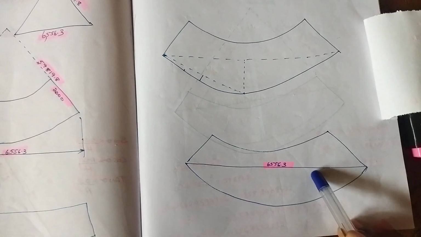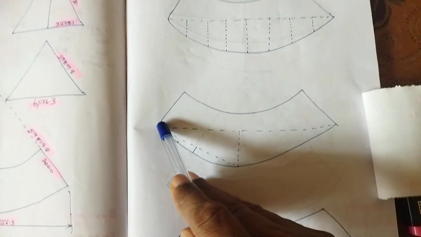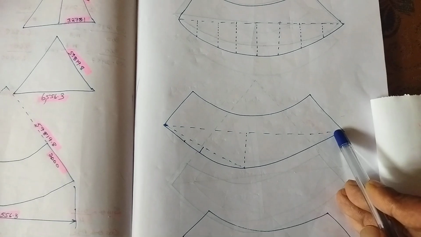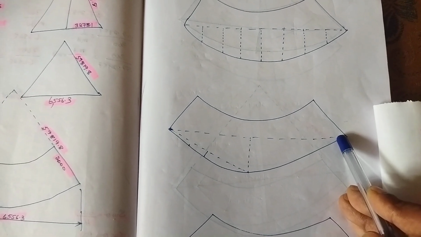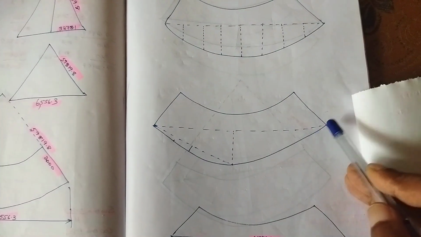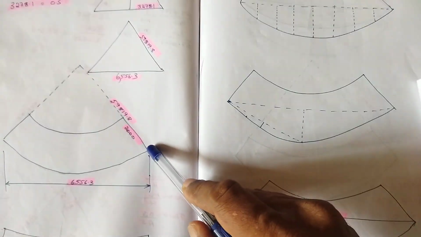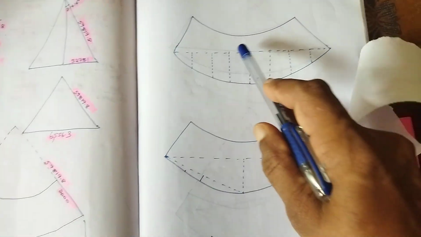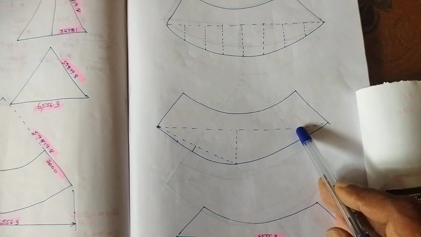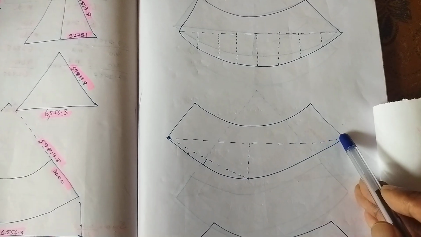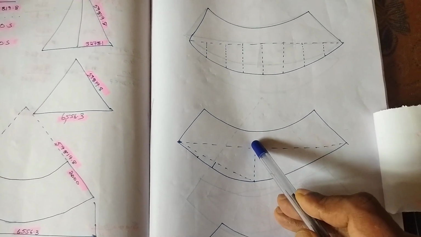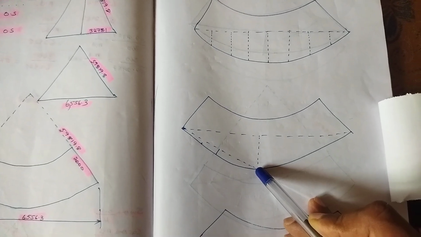Another method is this. This is 6,556.3, from here to here. Last time we found it out. If it is 6,556.3 from here to here, this measurement is 2,000, and this radius is 59,008 19.8, then we will first recognize this measurement using trigonometrical calculations.